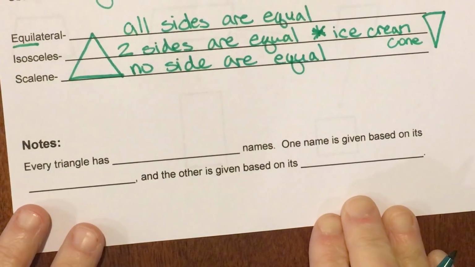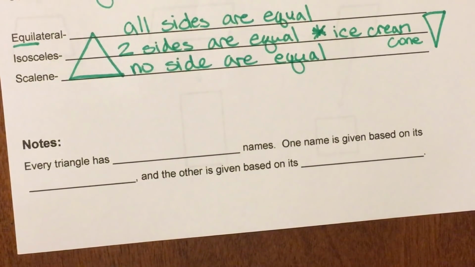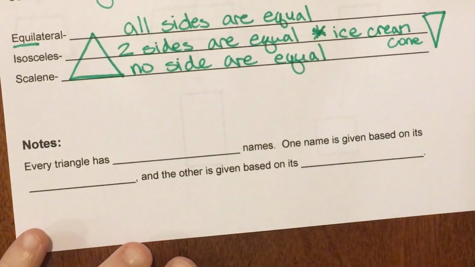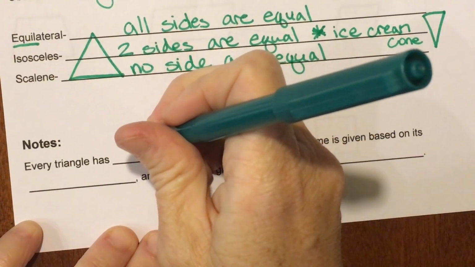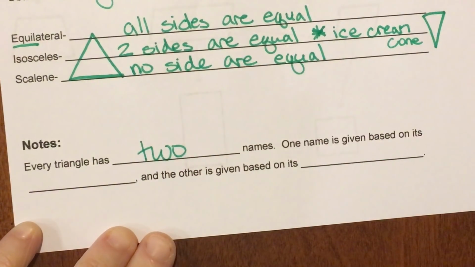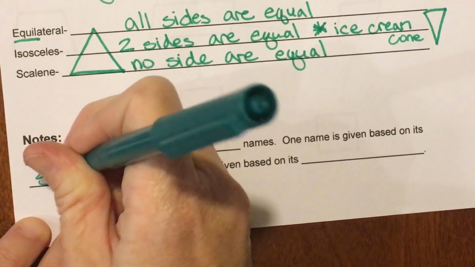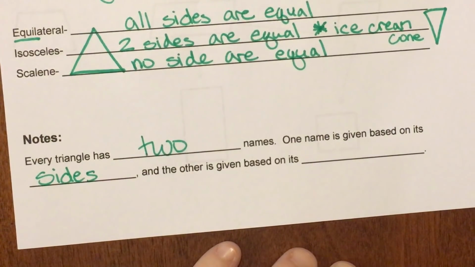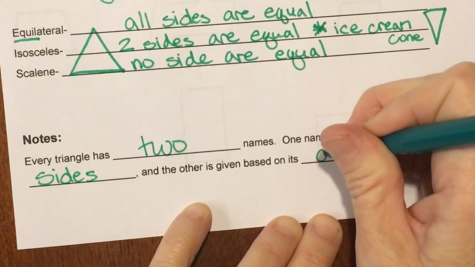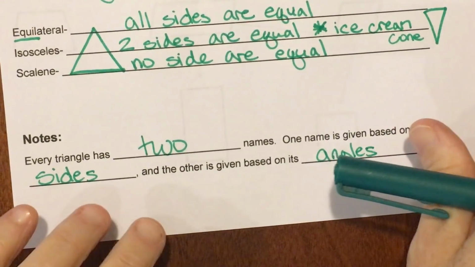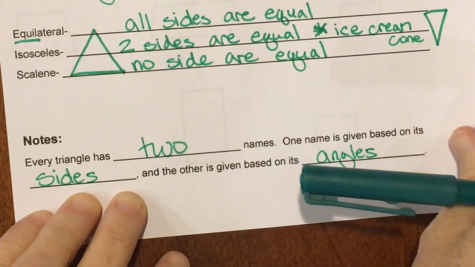Okay, now we're moving on to our notes. One of the things that people get confused most about when they're doing these tests and these worksheets, they forget that triangles always have 2 names. So every triangle has 2 names. One name is given based on its sides, and the other name is given based on its angles. But they're only going to have 2 names, not 3 and not 1, exactly 2 names.